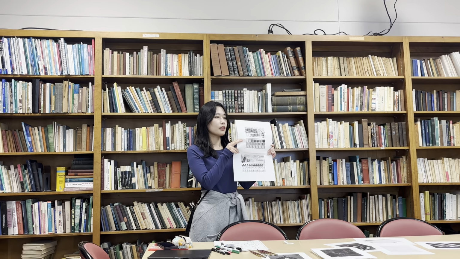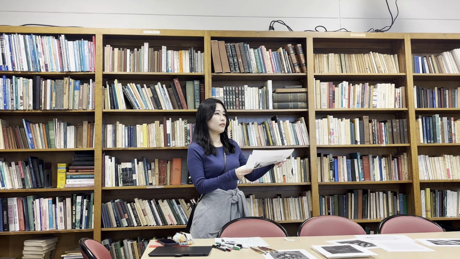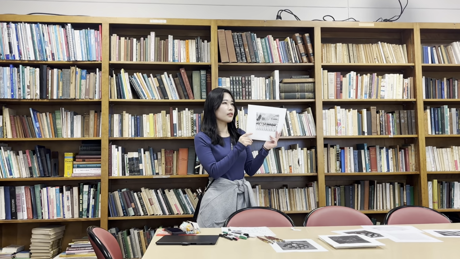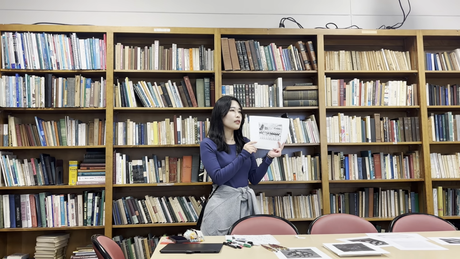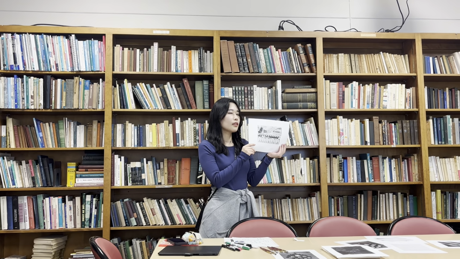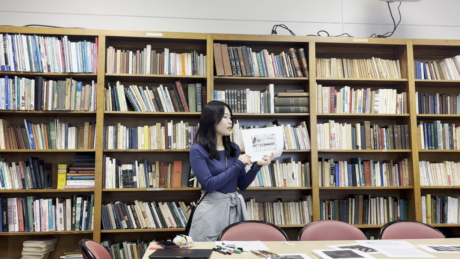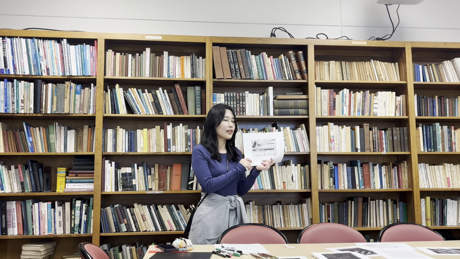The colors look soft and delicate. And this is oil painting. The colors look soft and delicate too, but oil has a bit of a smell, so please take care.